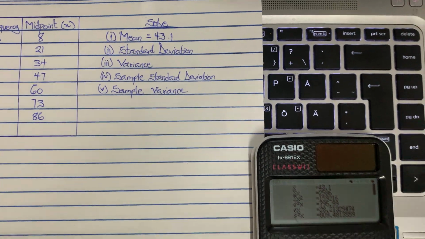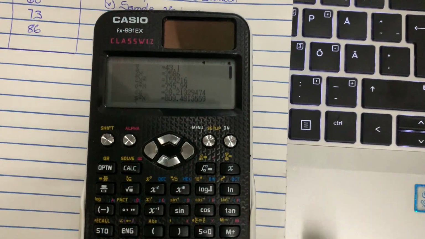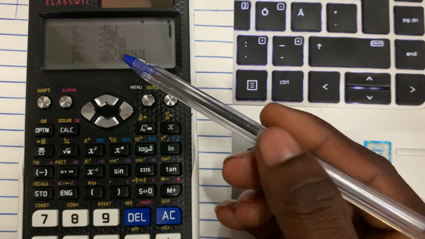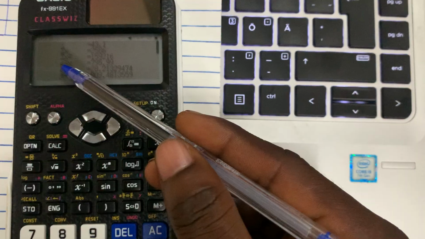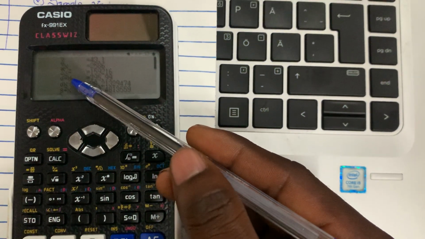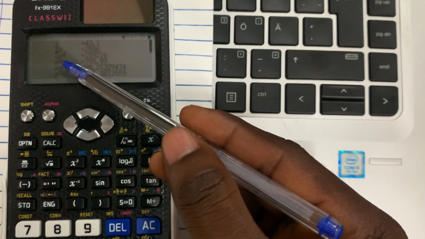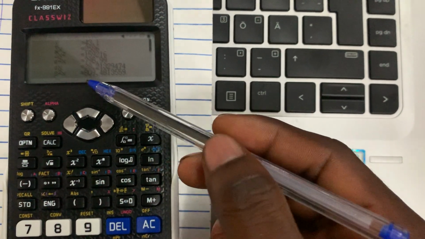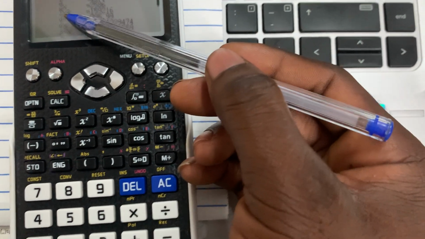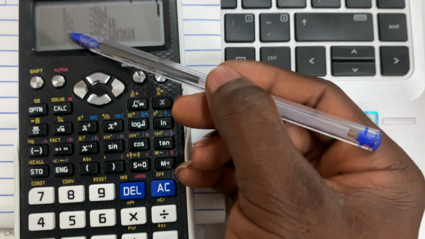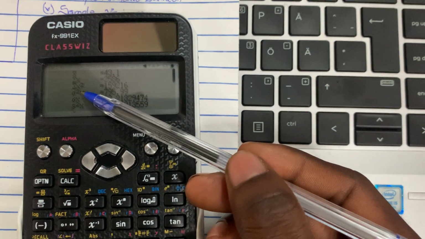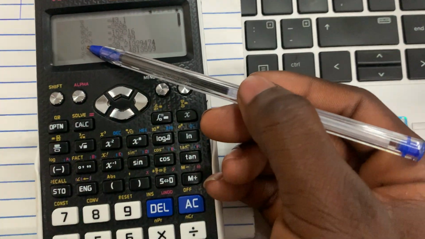That is the mean. And then if you check carefully, you see where we have the population. This symbol represents population, and this is the standard deviation. So population standard deviation, right? But the square here is telling you something. Anytime you square standard deviation, it becomes variance. So this one is variance, and this one here is standard deviation. The one with the square is variance, and the one without the square is standard deviation.